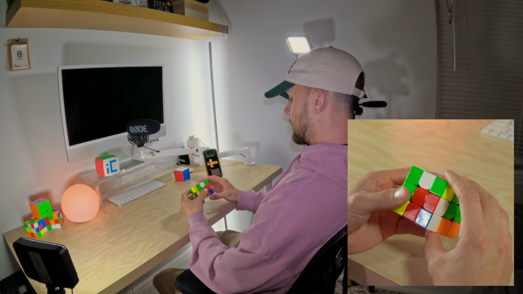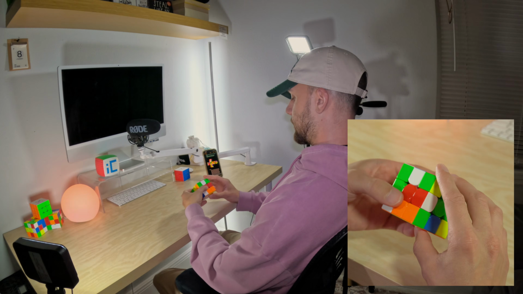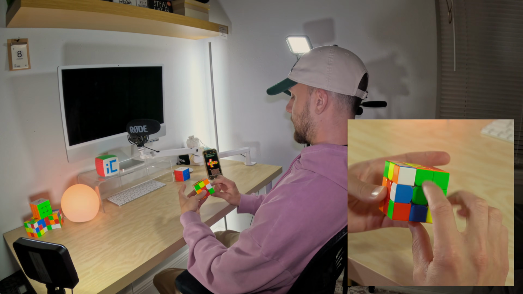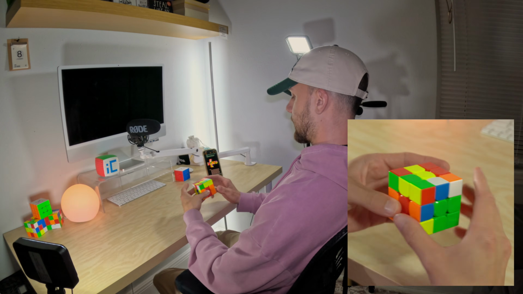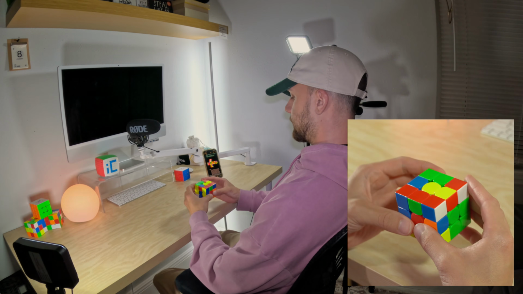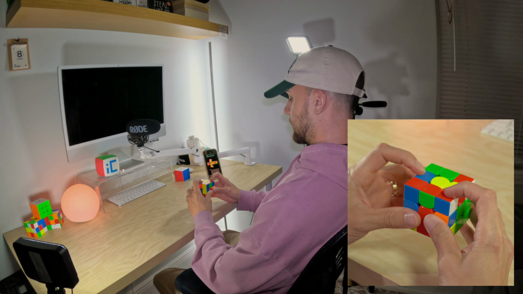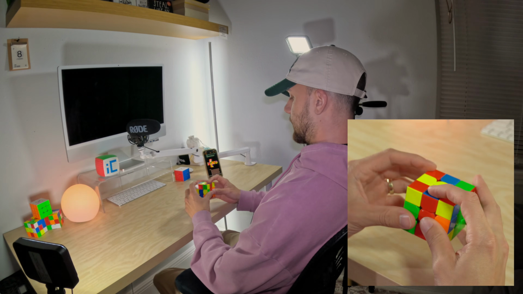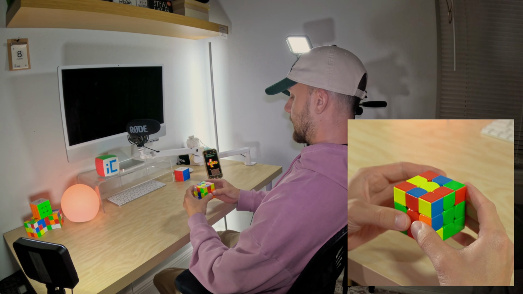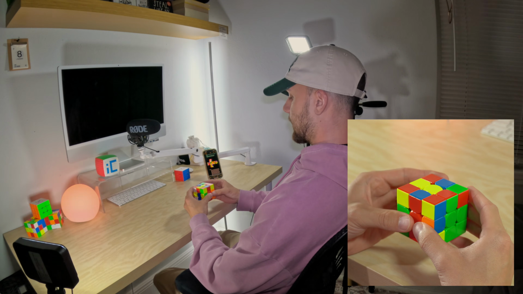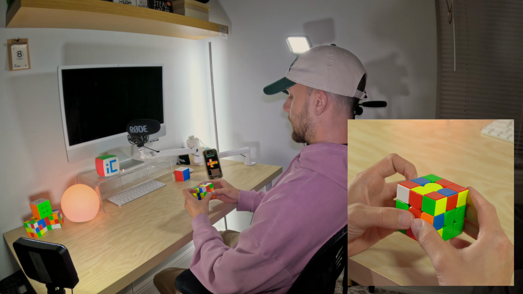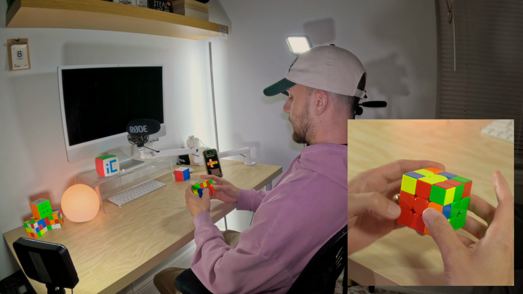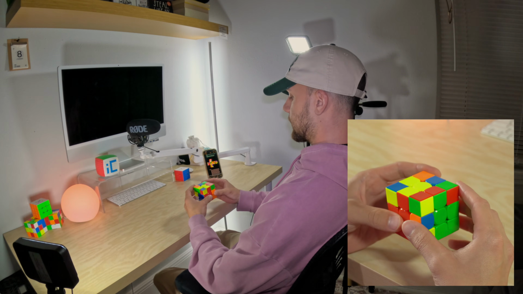So protect green, set up red, move orange, insert red, U prime to set up that block, insert green with the block, and then insert blue. Now this time I noticed the blue-red, set it up using the blue-red slot, but then instead of rotating and solving in the back, just do a U prime, and then you can do the F U F prime solution into the front, so there's no rotations.